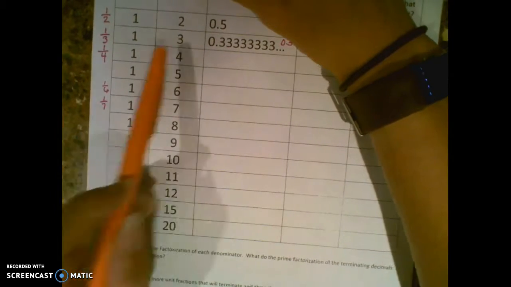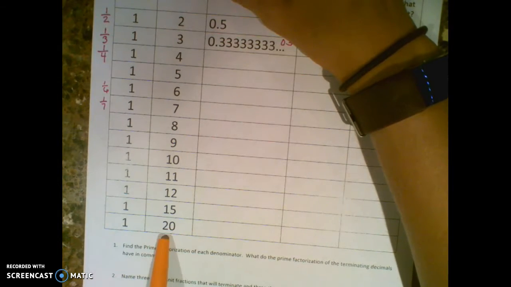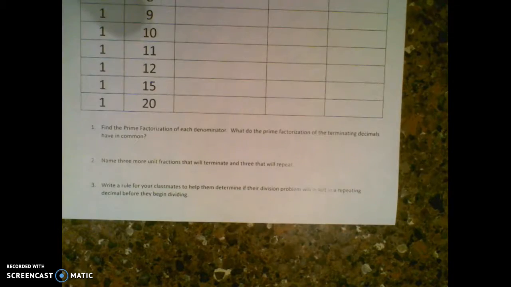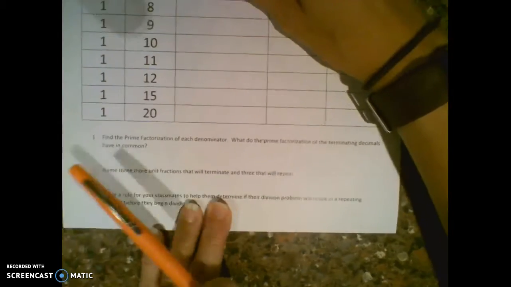So that means we are looking down this column here, and we are going to do the prime factorization for each of the denominators in this table. Now, remember, prime factorization is where you write all the prime numbers that I multiply to get whatever the denominator is.